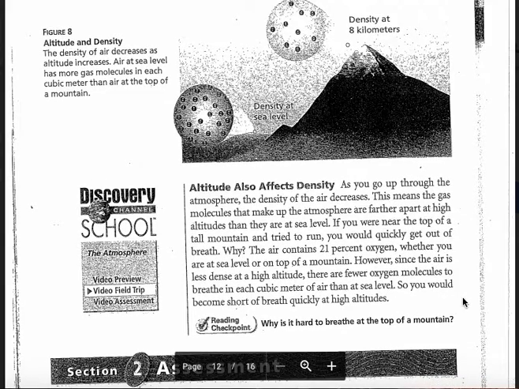Altitude also affects density. As you go up through the atmosphere, the density of the air decreases. This means the gas molecules that make up the atmosphere are farther apart at high altitudes than they are at sea level. If you were near the top of a tall mountain and tried to run, you would quickly get out of breath. Why? The air contains 21% oxygen, whether you are at sea level or at the top of a mountain. However, since the air is less dense at high altitude, there are fewer oxygen molecules to breathe in each cubic meter of air than at sea level. So basically, even though it's the same percentage, there's actually less at the top of a mountain. So you would become short of breath quickly at high altitudes.